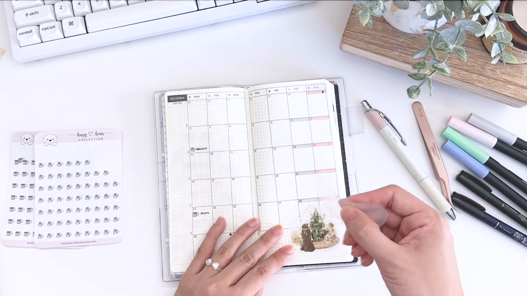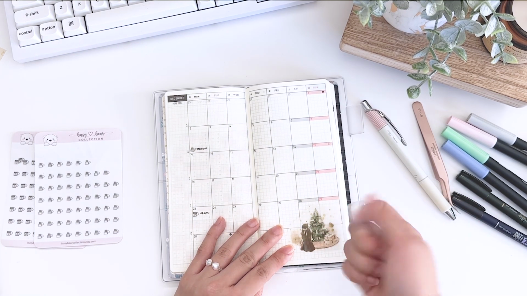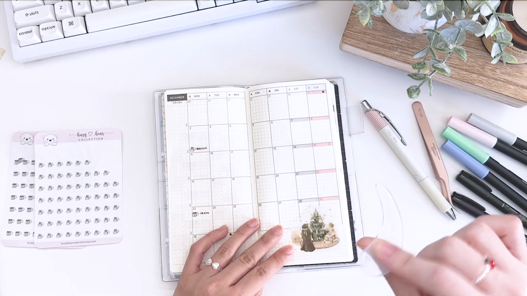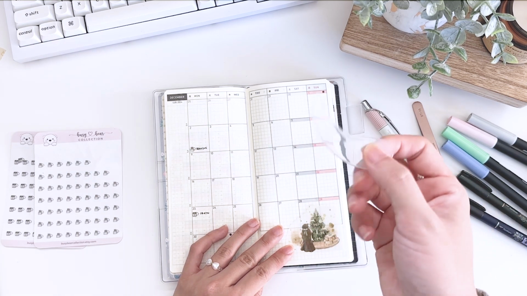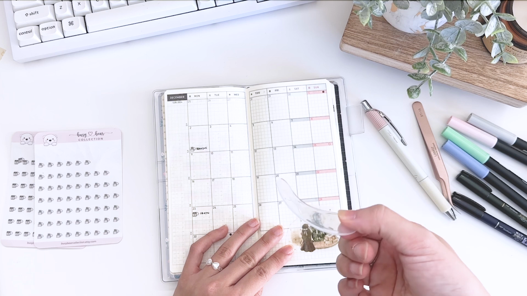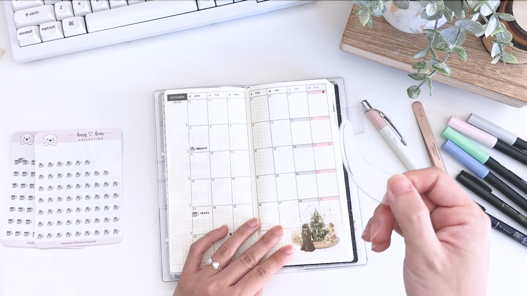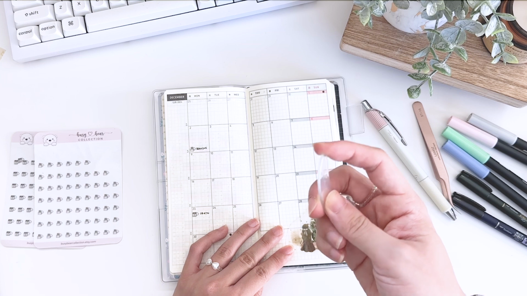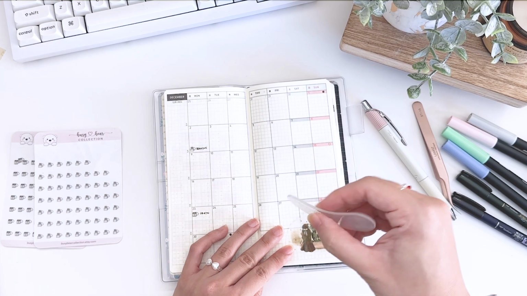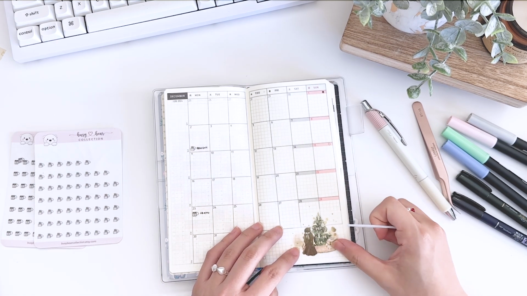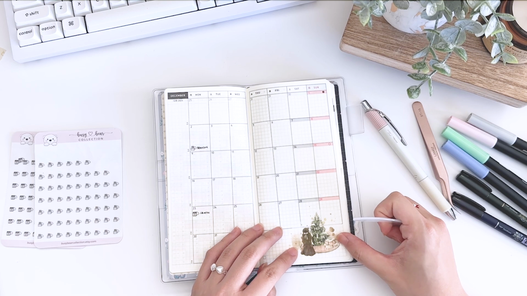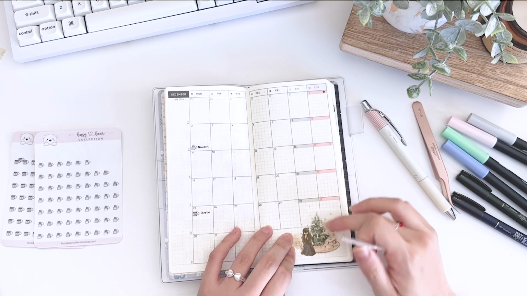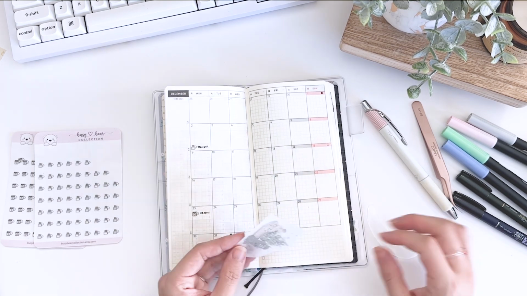Normally they give you a wooden stick to rub on here. I don't have that official tool, but I just got this little spatula from, I think it was a makeup remover. You can use anything that's firm enough and has a rounded edge. I'm just going to place it. I think it looks pretty nice here. It's not blocking too much of the last couple of days of the month.